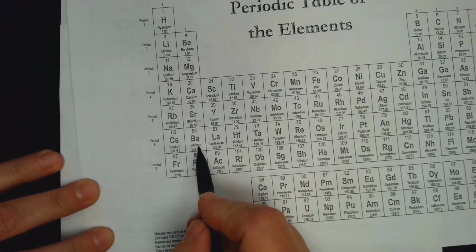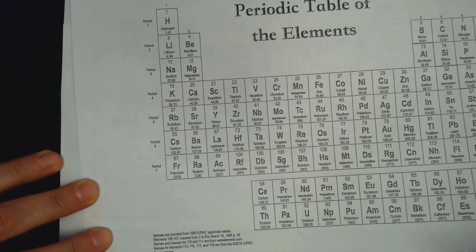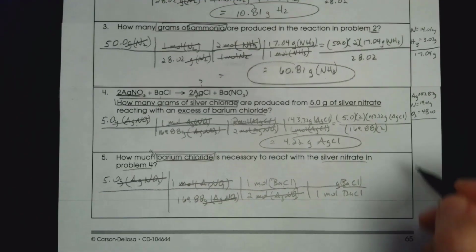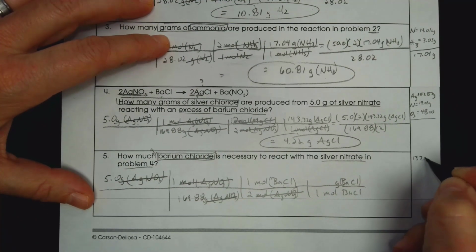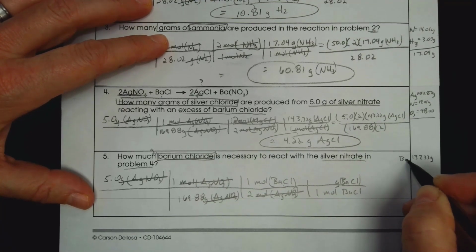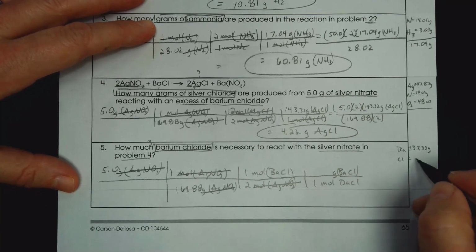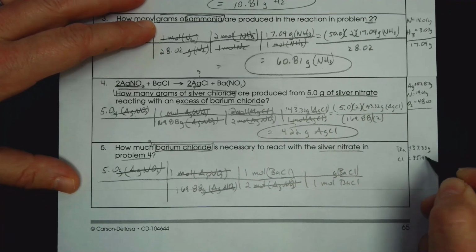I'm going to go back to the periodic table. I find barium right here towards the bottom of my alkaline earth metals, and it's got a mass of 137.33 grams. That's the barium. Of course, I've got chlorine, and we've seen that guy a bunch of times already. It's got a mass of 35.45 grams.